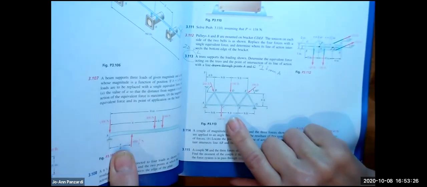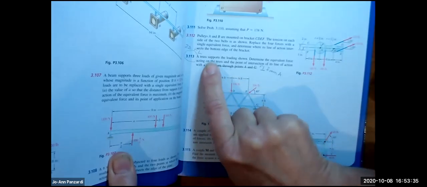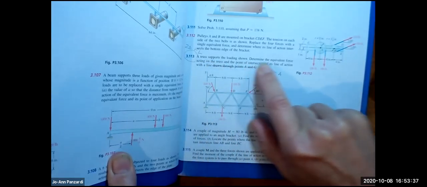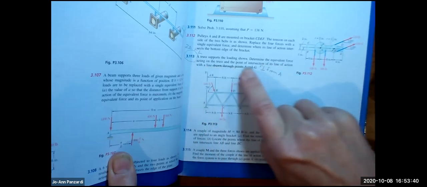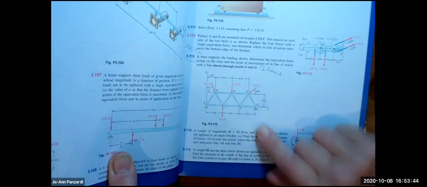Next problem, we have a truss here. Jason Lee? Yes. Okay, Jason, 113: a truss supports the loading shown. Determine the equivalent force acting on the truss and the point of intersection of its line of action perpendicular from A. It's going to be a force location problem. Okay, I think we could stop. I think you're getting the picture. You know what kind of problems they are. So let's start working on the problems now.